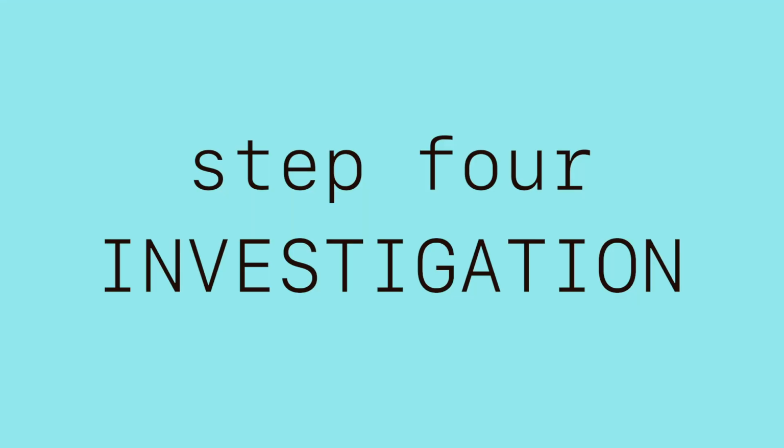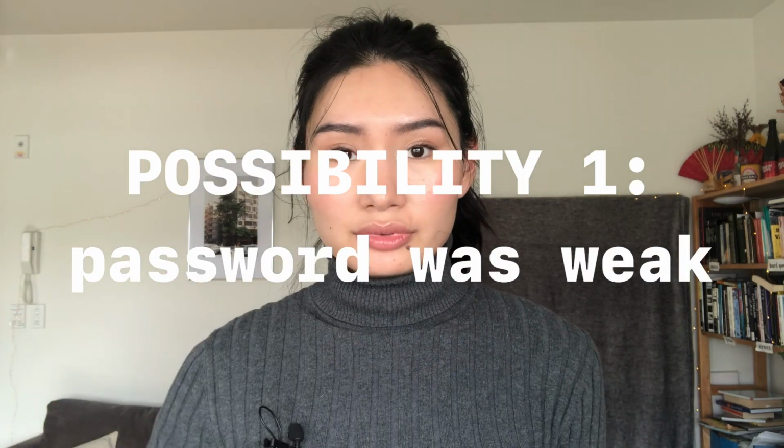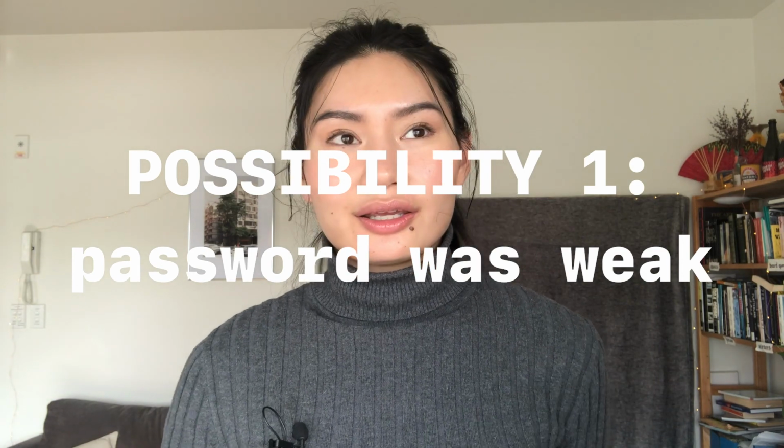Step 4, how did your password leak? Now that you've locked everything down and you've started your recovery process, this is the time to try and understand how your password got out there, how someone else managed to get a hold of your account, so you can stop it from happening ever again. First option, was it a bad password? If your password is one of the most commonly used passwords out there, that's probably how someone got in.